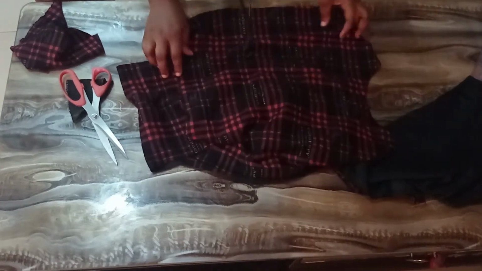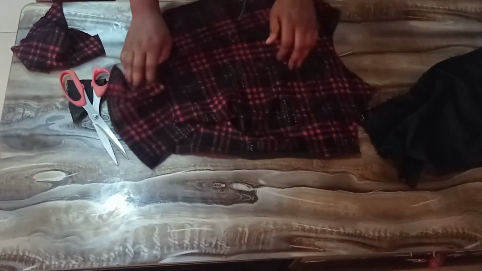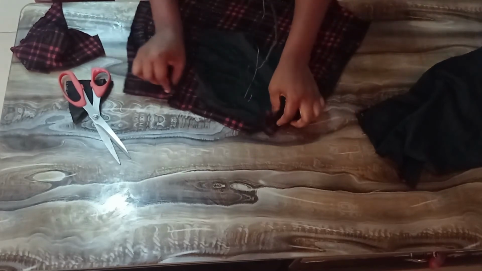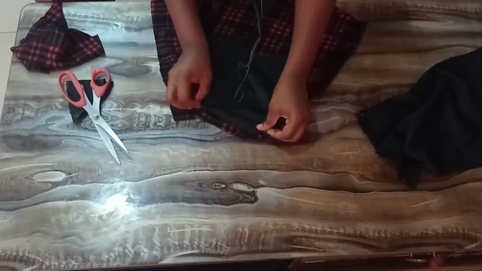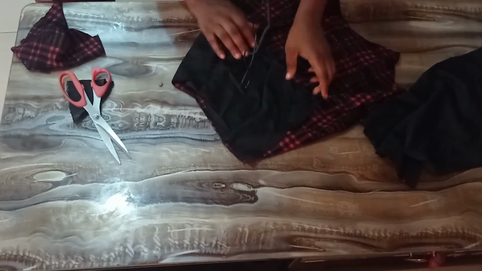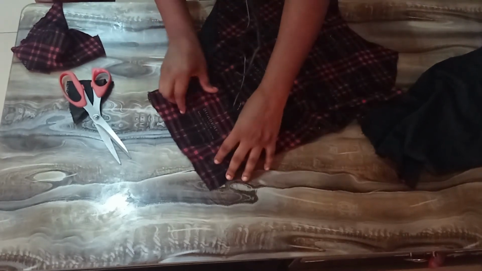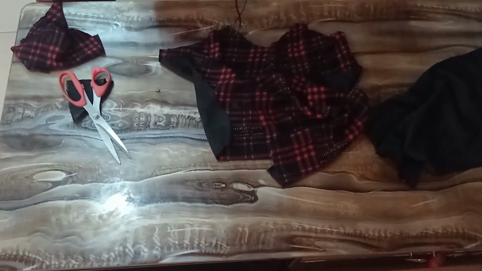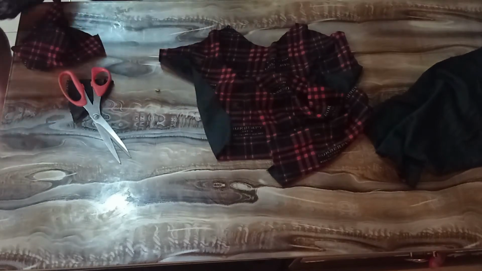That is what I'm trying to achieve. So I'm going to take all this to the sewing machine now. I'm going to gather all this to fit into my actual band, and then I'm going to turn it so that I'll have a neat finishing here, and then I'll bring it back to show us what we have.